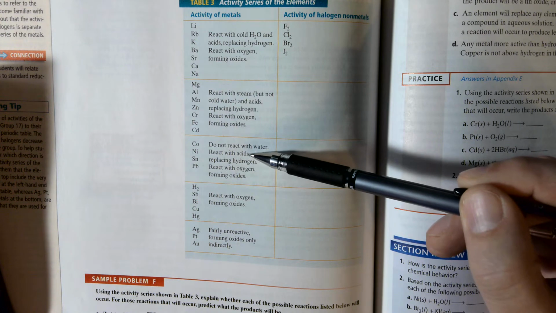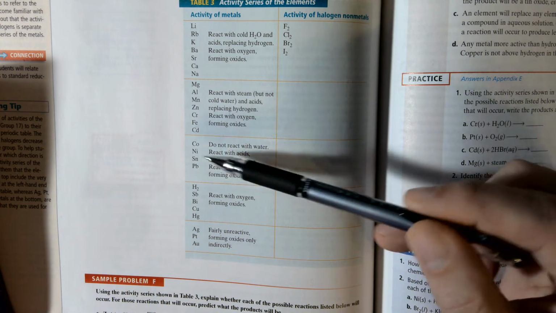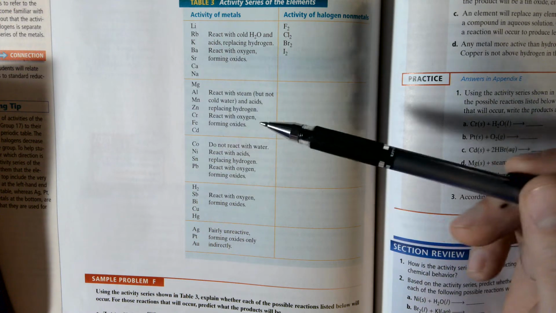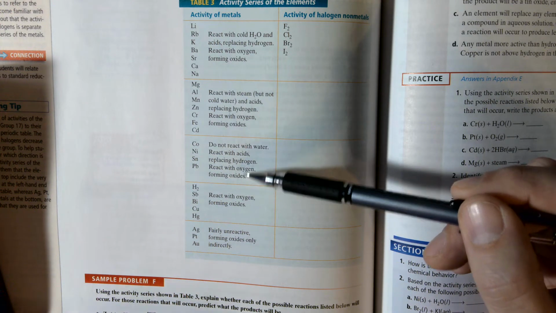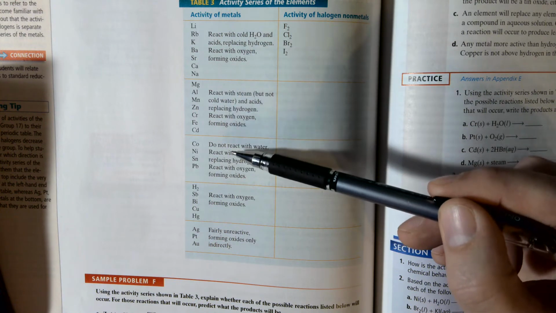So you have to be able to recognize acids. They're still going to do synthesis reactions. These things will probably do what we call tarnishing. They'll do mild reactions with oxygen and they'll form oxides. So you can see we're getting less reactive as we go down.